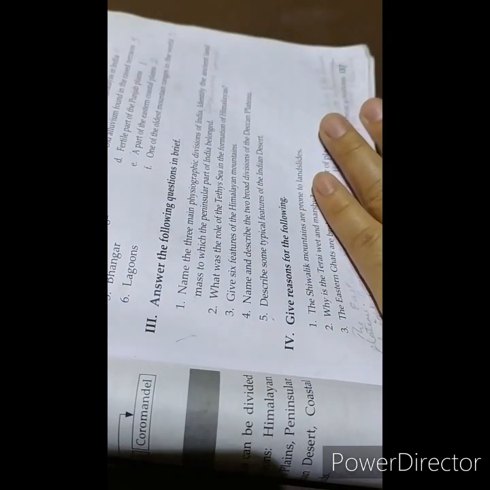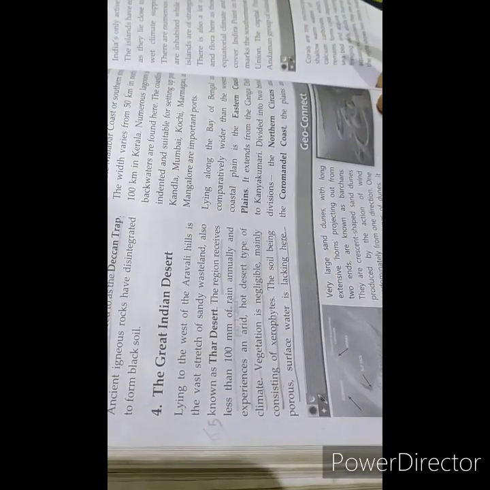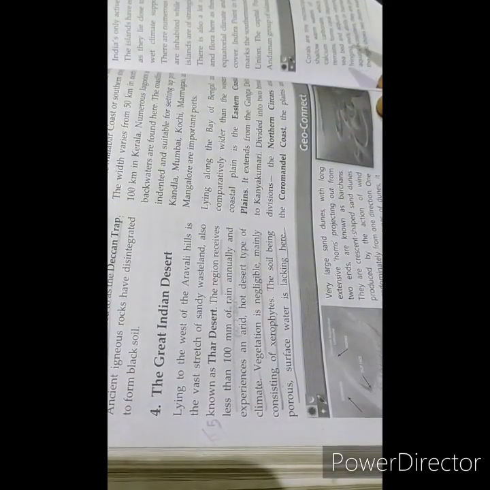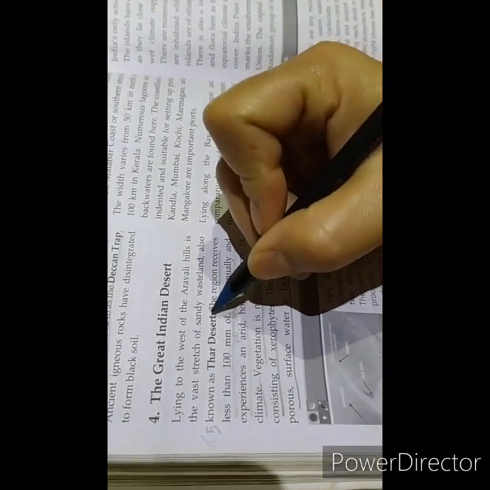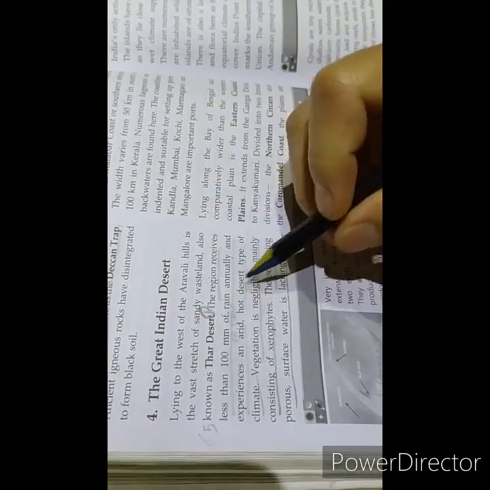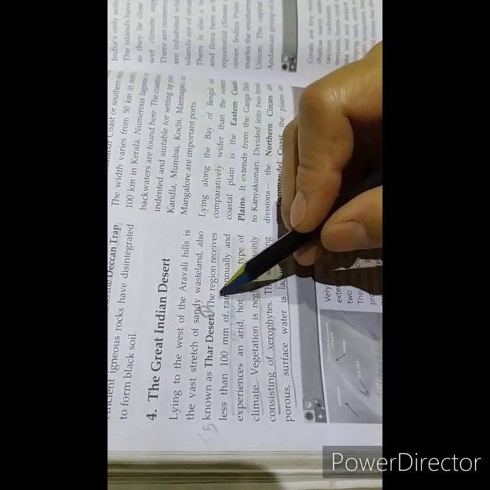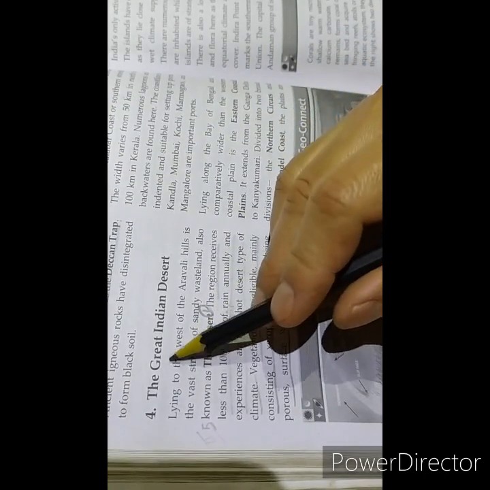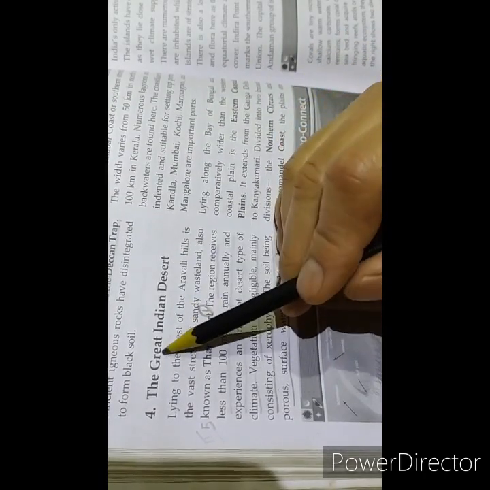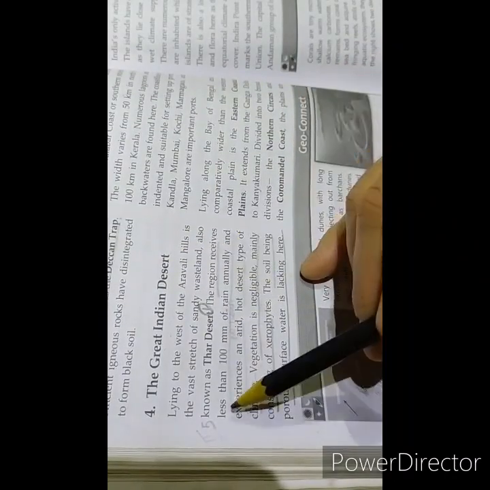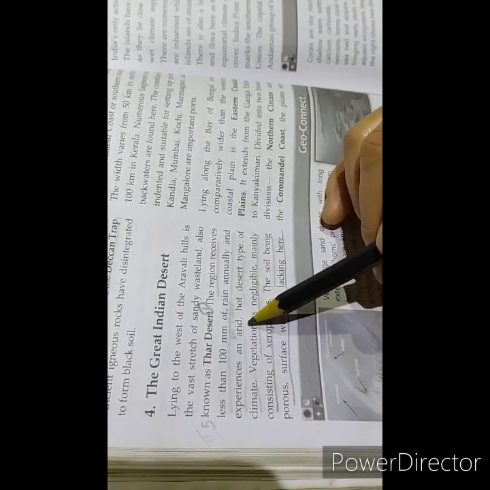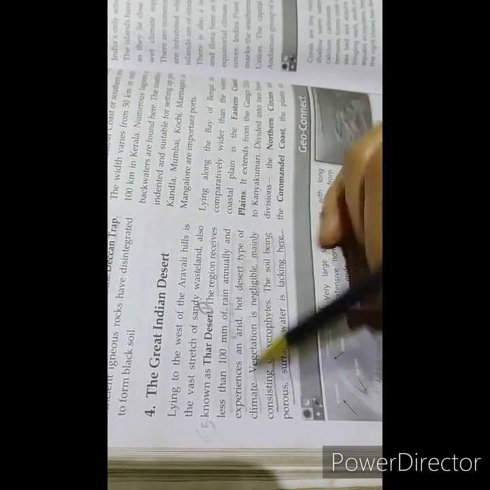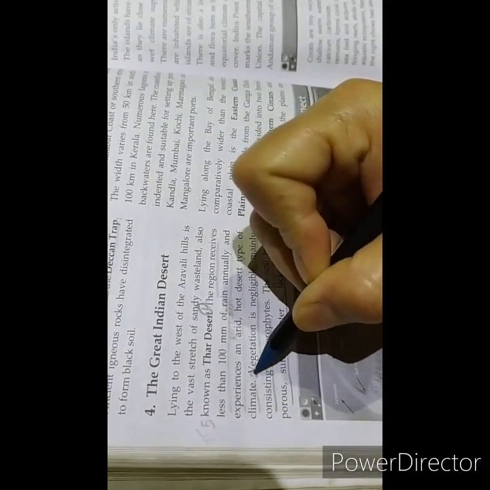Number 5. Describe some typical features of the Indian desert. Turn to page 132 under the Great Indian Desert, the third line. You would give again point number 1. Instead of the region, you will write the Great Indian Desert. The Great Indian Desert receives less than 100 millimeters of rain annually and experiences an arid, hot desert type of climate. Then point number 2.